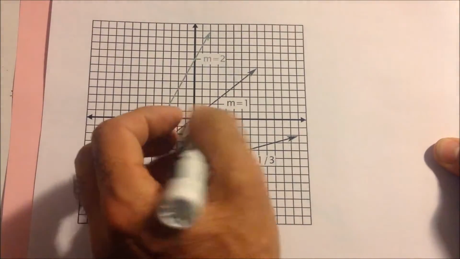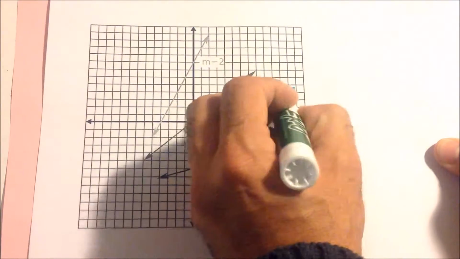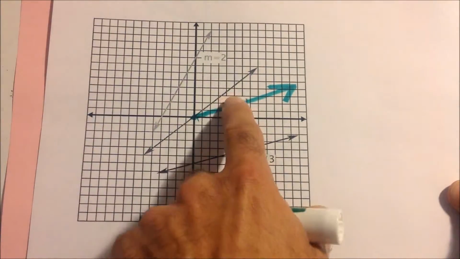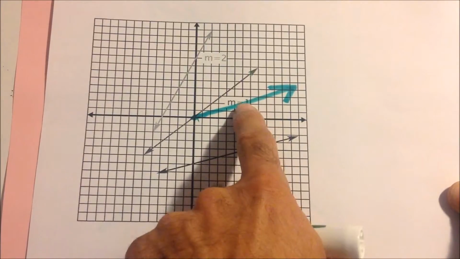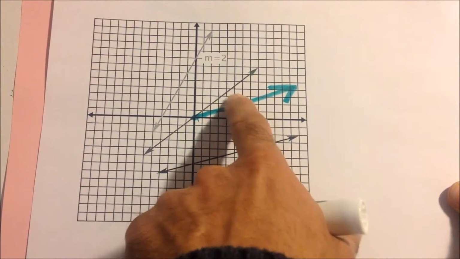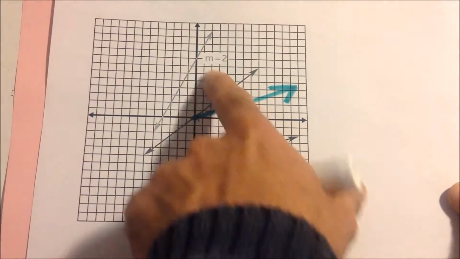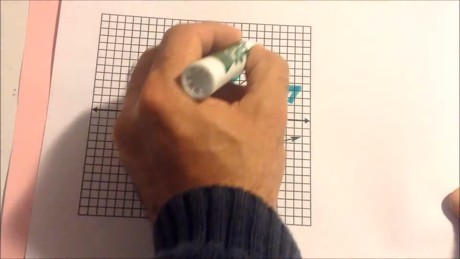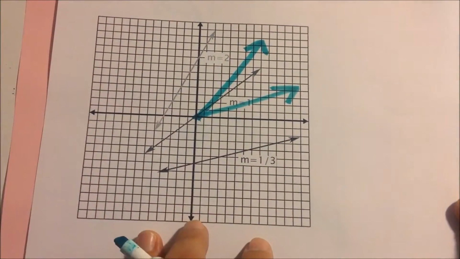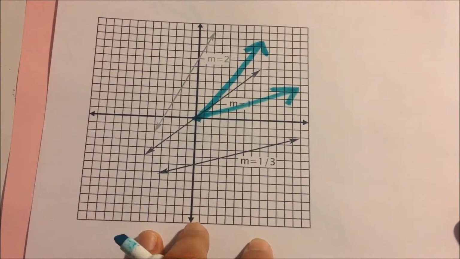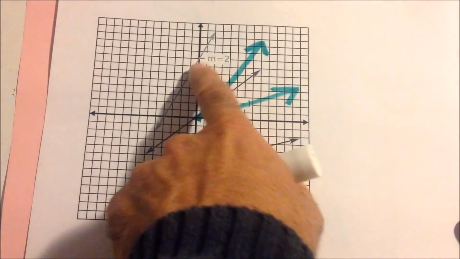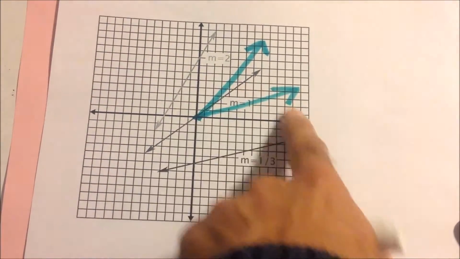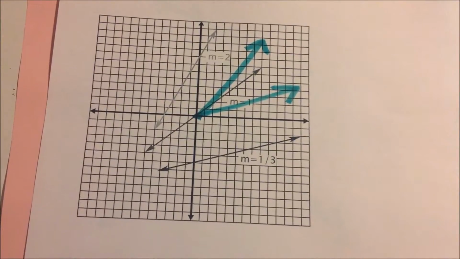If I put a line here, let's say I had a line going like this, we know that this slope is 1, so this has to be lower than 1. You have to use some common sense and logic. And if I drew a line here, that slope should be higher than 1 and lower than 2. So remember that, the steeper the line, the higher the slope.